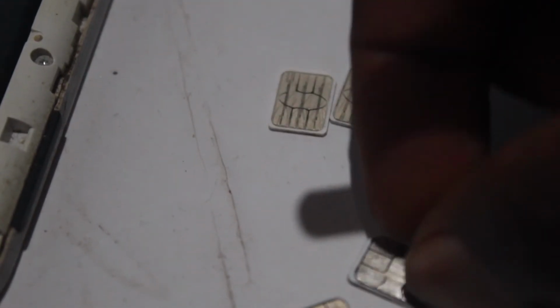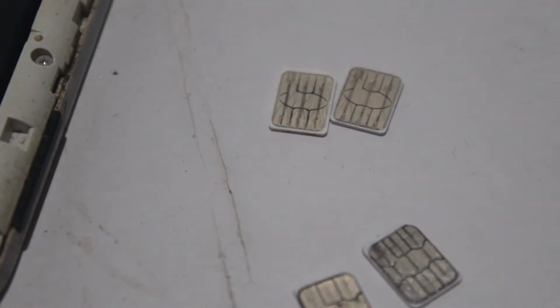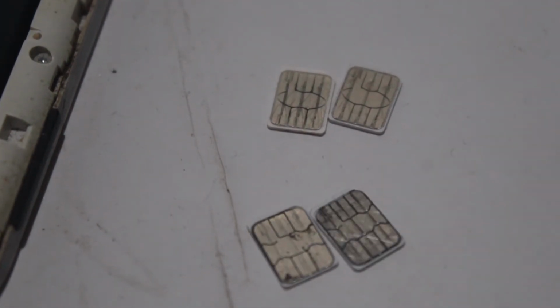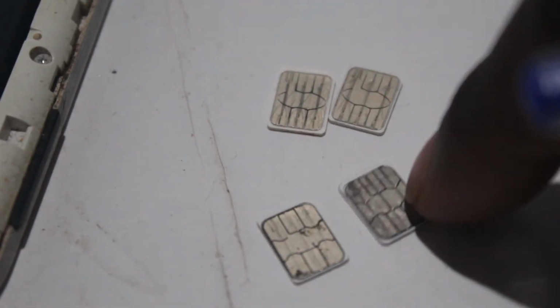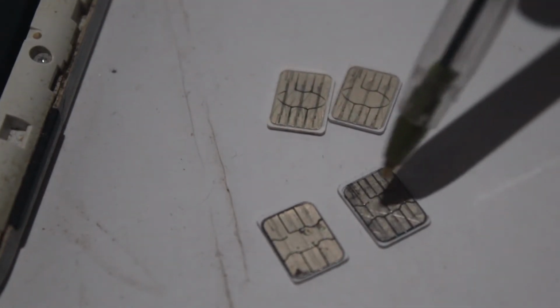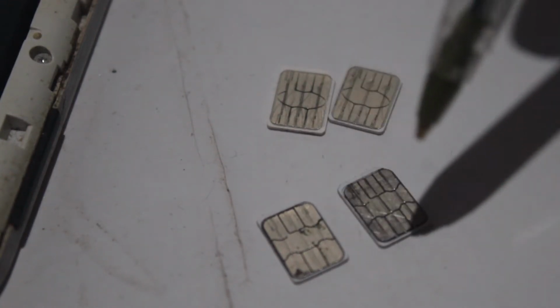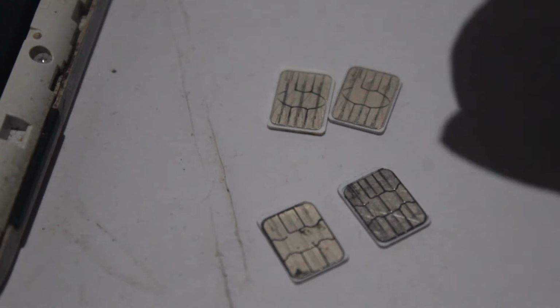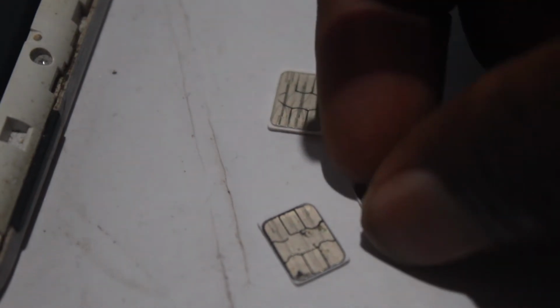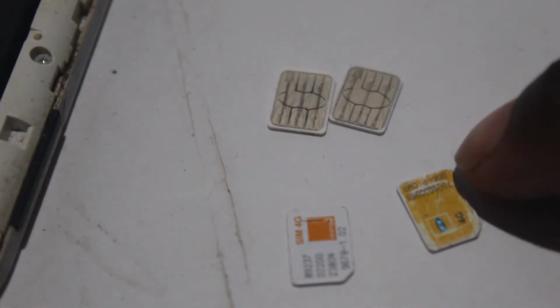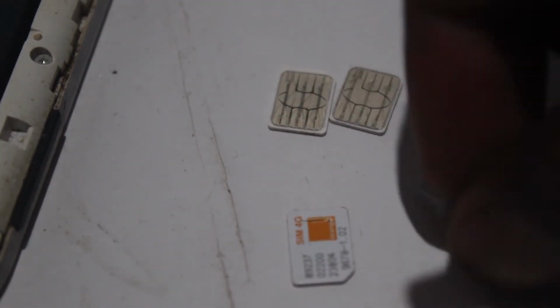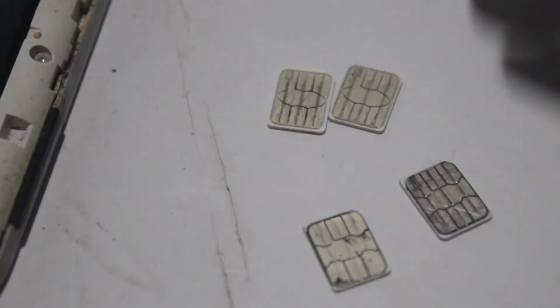The same thing, looking at this one, they have the same structure, the same design, but they are from different companies. So we have to turn it, and we see that they are from a different company.